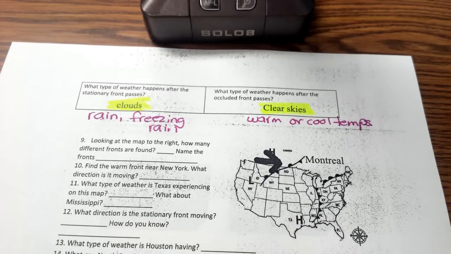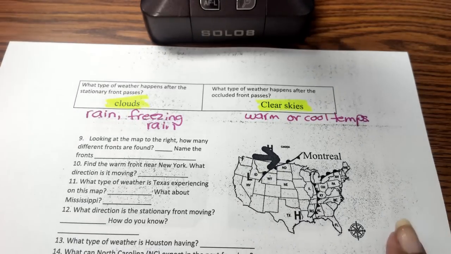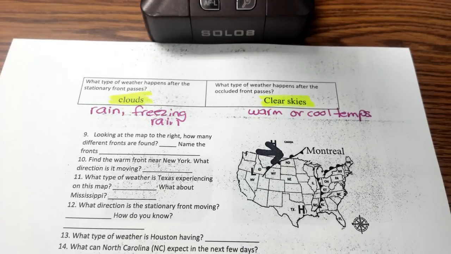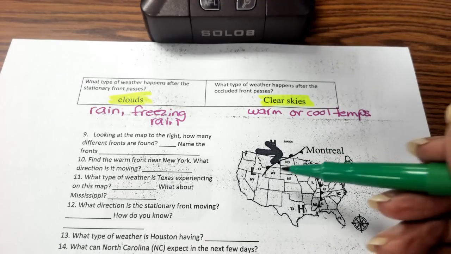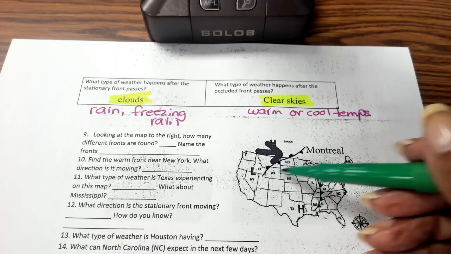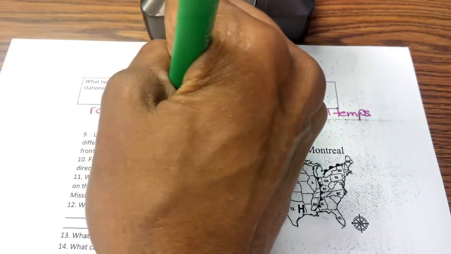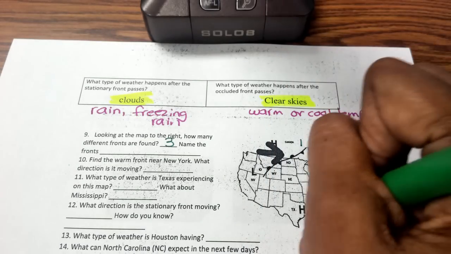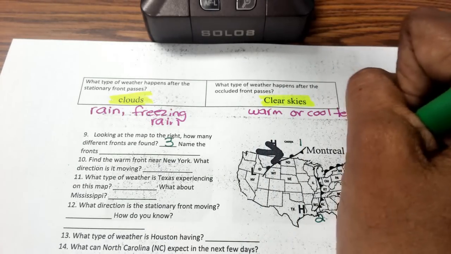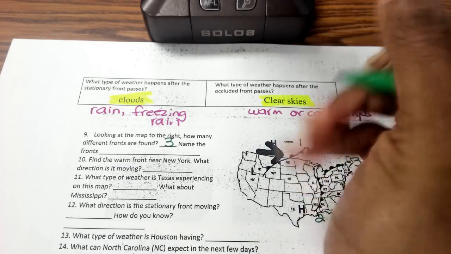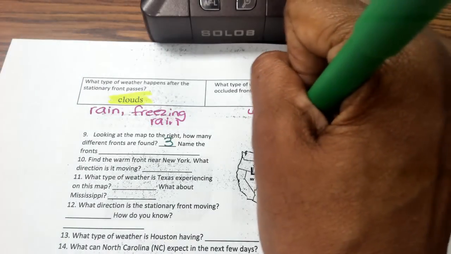Let's move on to the next part. We are using this weather map right here to answer these questions. How many fronts do you see on this weather map? Well, there's 3. Here's 1, 2, and 3. This one is stationary.